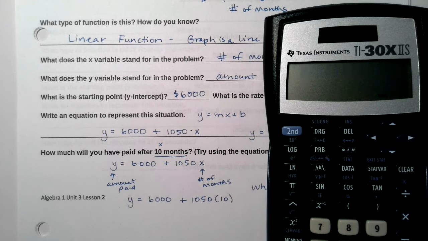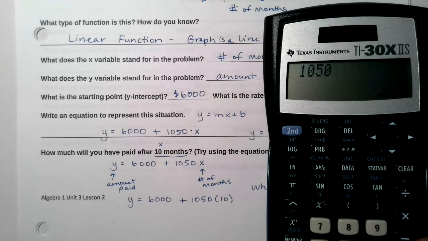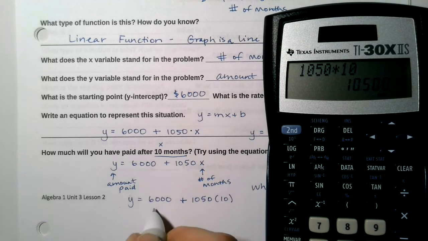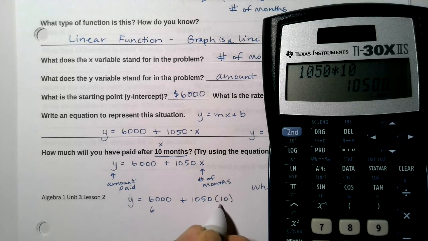To solve this, I have to use order of operations. So I have addition and multiplication. Multiplication comes first in order of operations. So I'm going to take my 1050 and multiply that by 10, which gives me 10,500. So that's how much I've paid each month for 10 months. I mean, the total after 10 months. And I have to add that to the $6,000 that I paid up front.